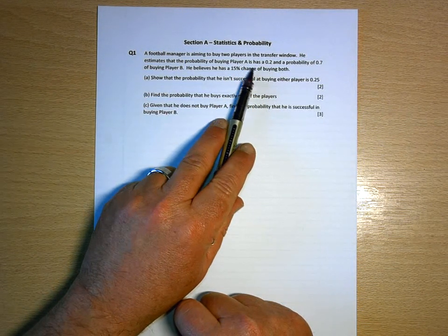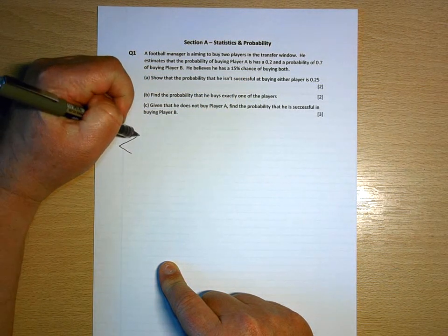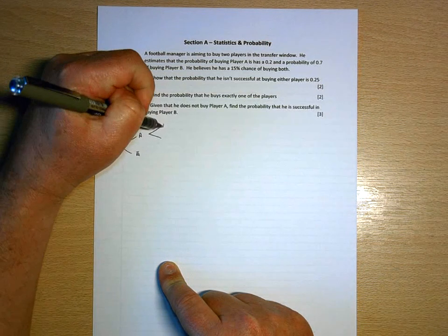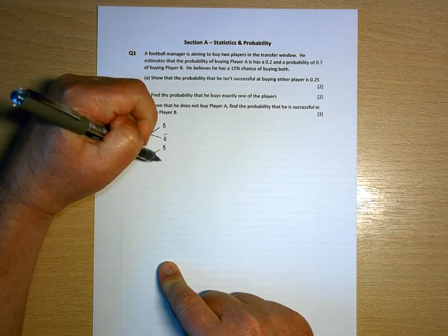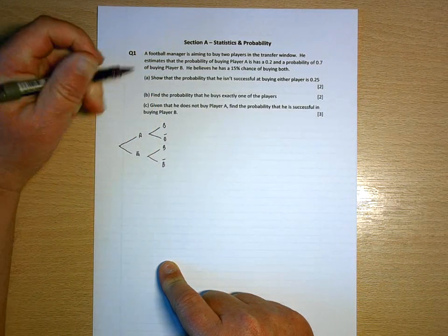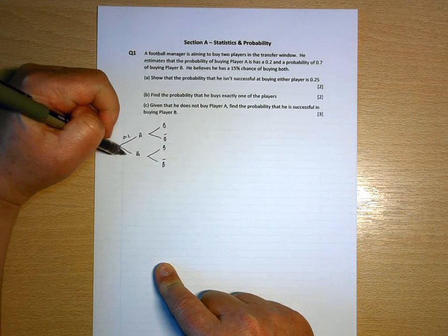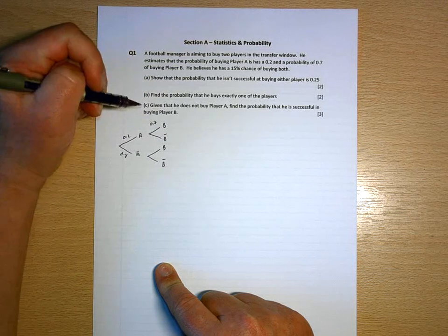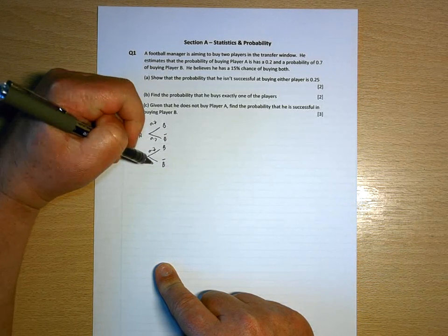Now, if you were to set that up as a tree diagram, you'd have buying A, not buying A, buying B, not buying B, then buying A is 0.2, 0.8, 0.7, 0.3, 0.7, 0.3.